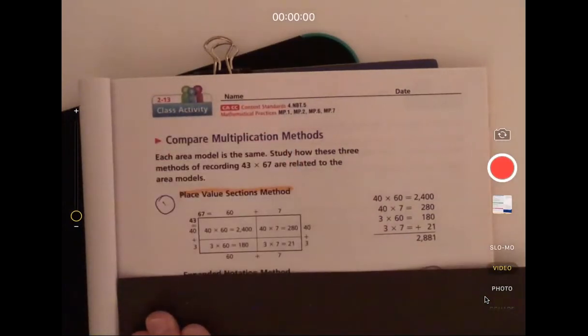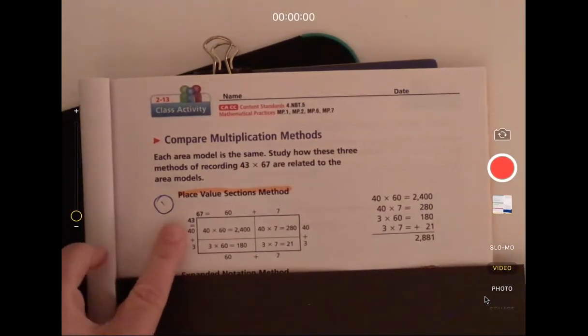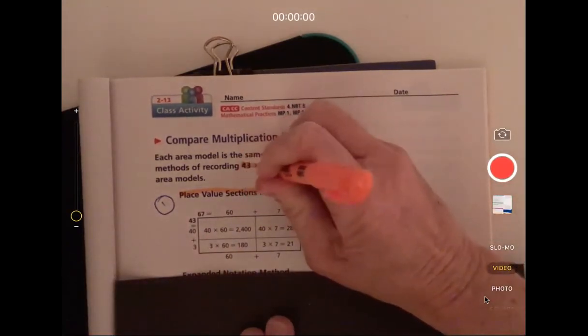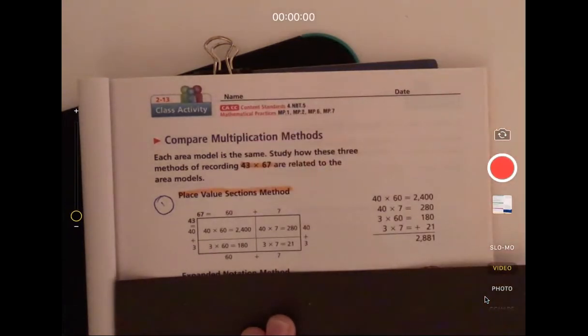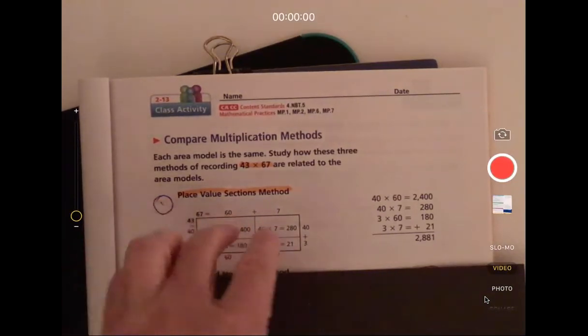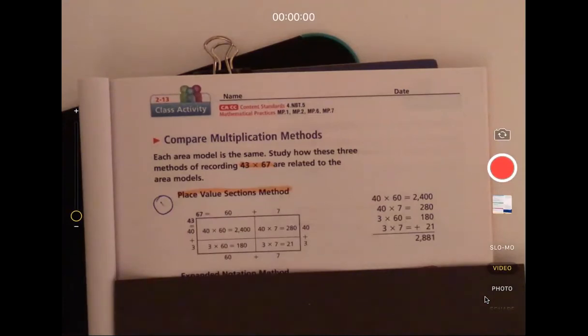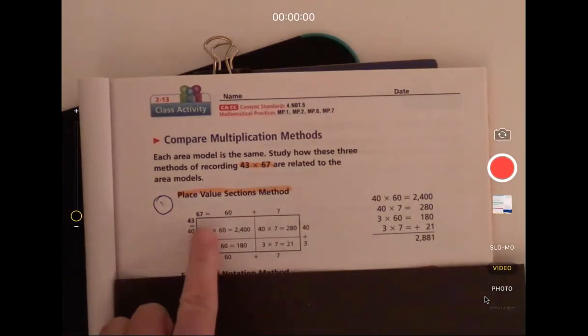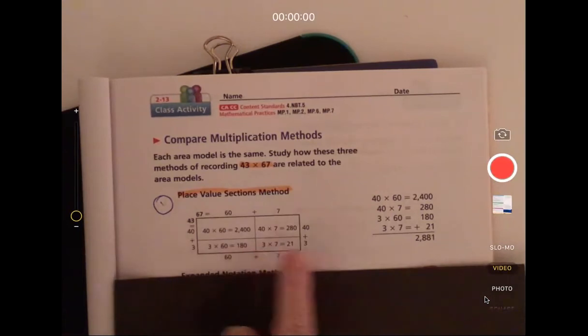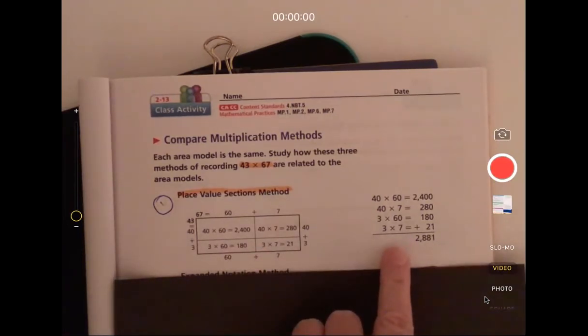Okay? This should look very familiar to you. And what I want you to look at here is you have your equation. All of them that we're going to look at this morning are how to solve 43 times 67. So remember, place value, we're broken up into 2-by-2, right? We've got our 4 places so that we can find the partial products that we're eventually going to add up to find our total, okay?